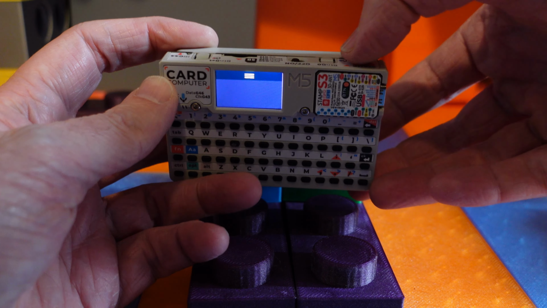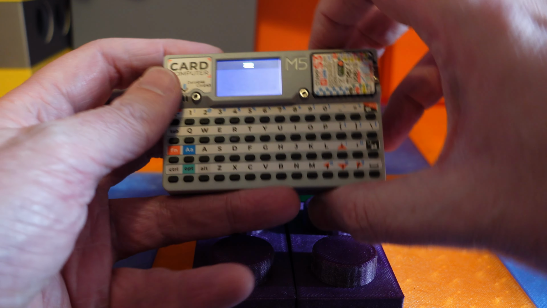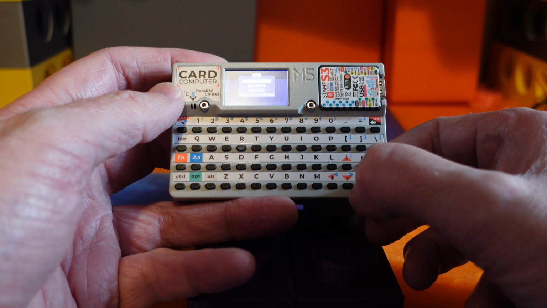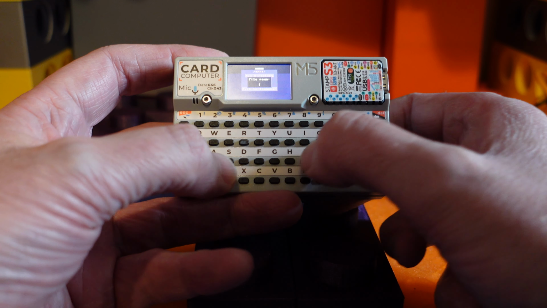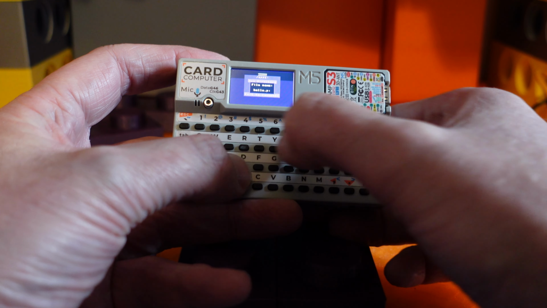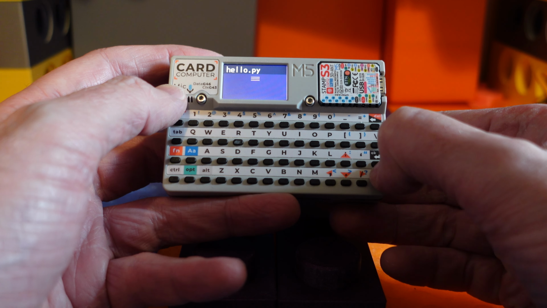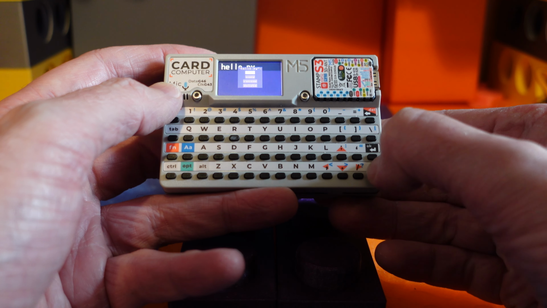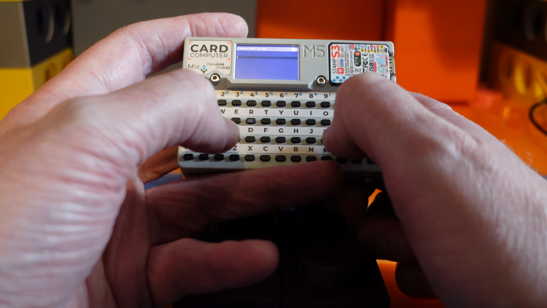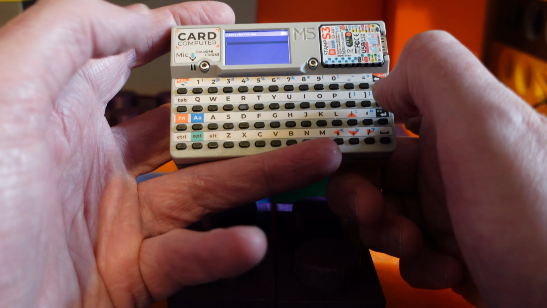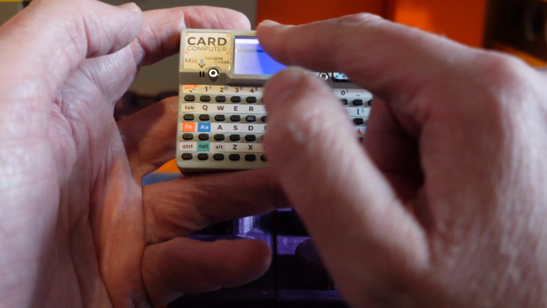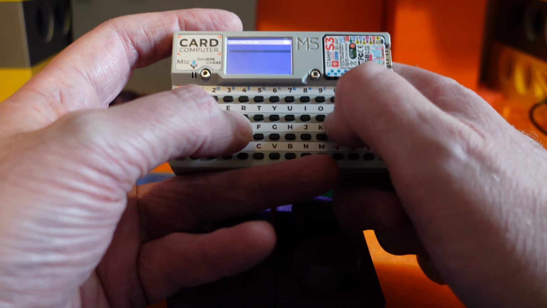Then using the Go button at the top, you can bring up a context menu, and then we can create a new file. We'll call that new file hello.py. We can then press enter to open up that file. The first thing we're going to want to do is bring in the Python class Display, which will allow us to interact with the screen.